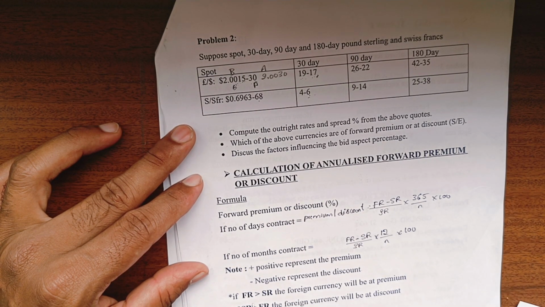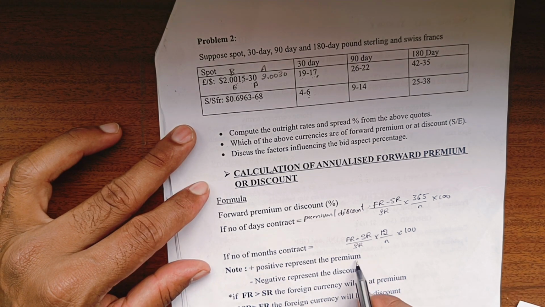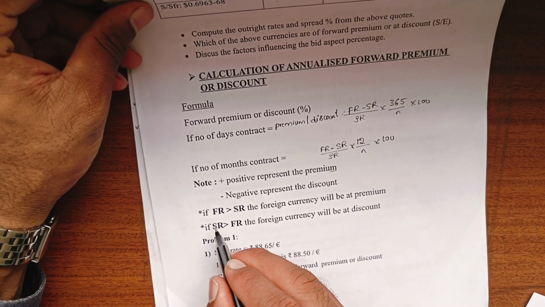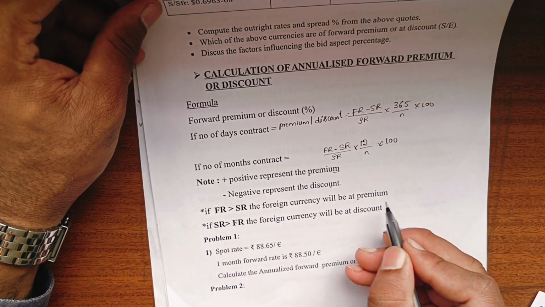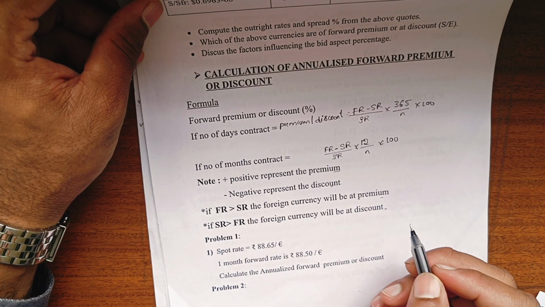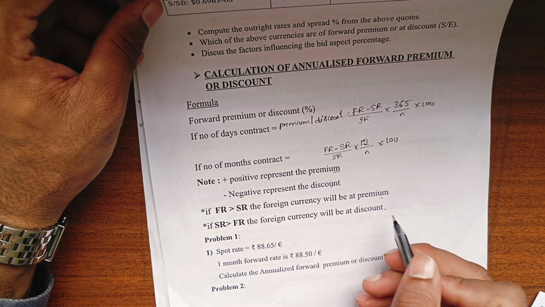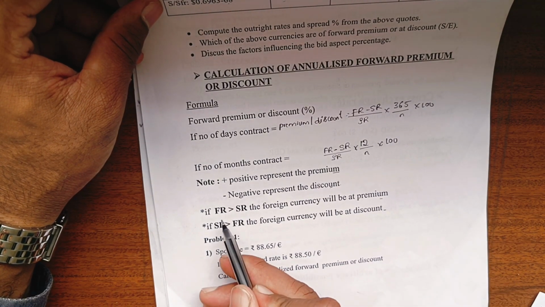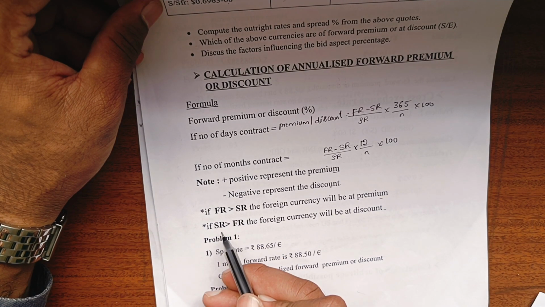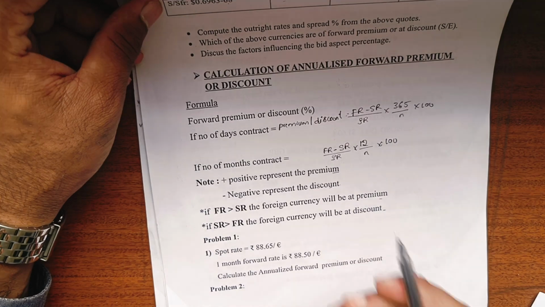There are certain things here. If the value is positive, it is a premium; if negative, a discount. One more: if the forward rate is greater than the spot rate, it is a premium. If the spot rate is greater than the forward rate, it is a discount. This is important.